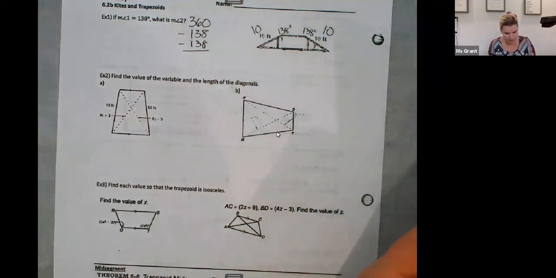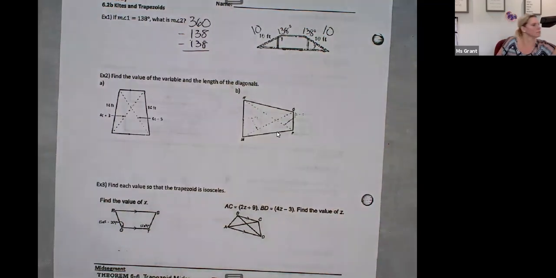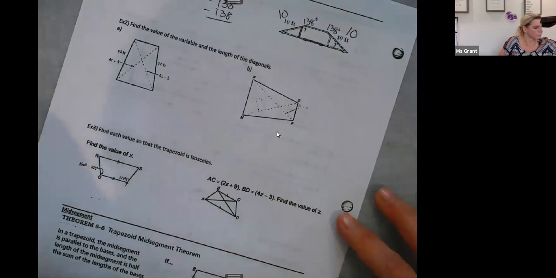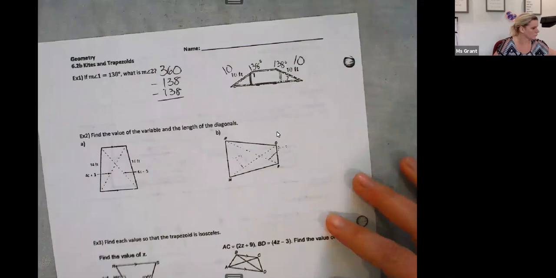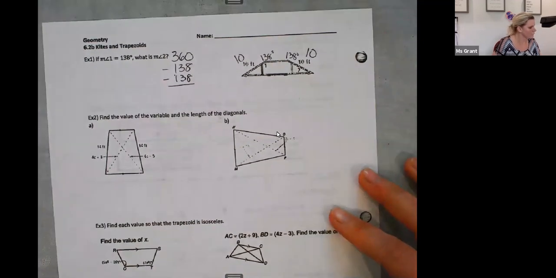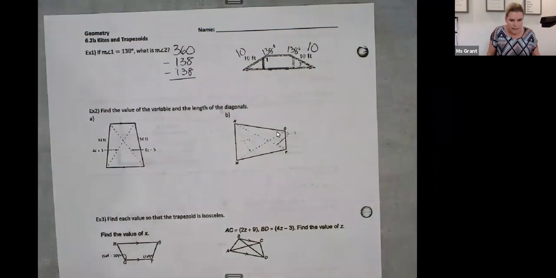So 360 minus 138 minus 138. So that's 84, right?